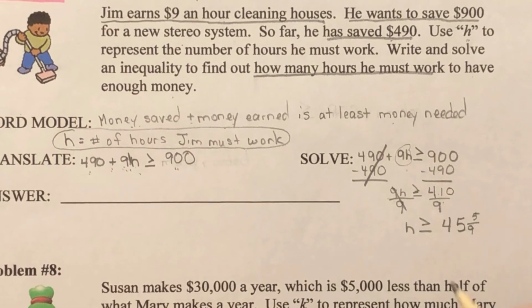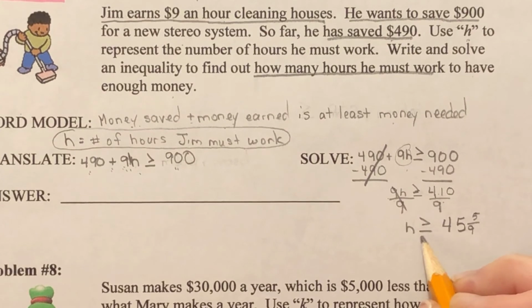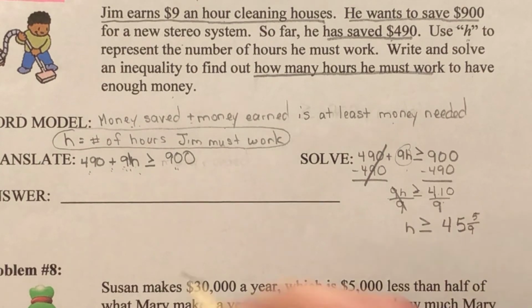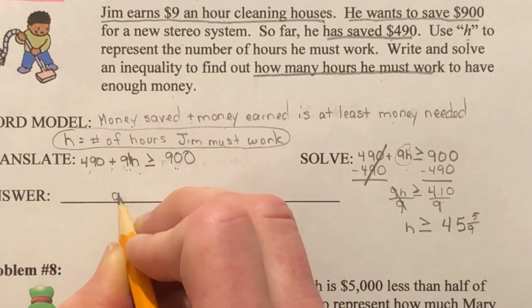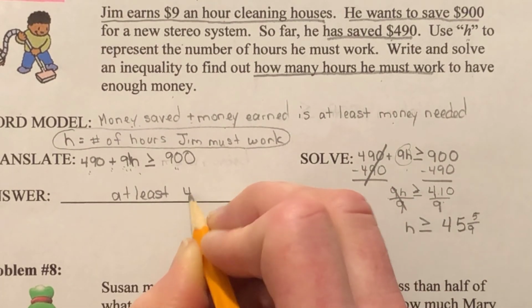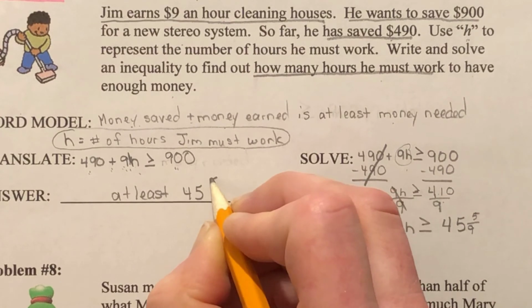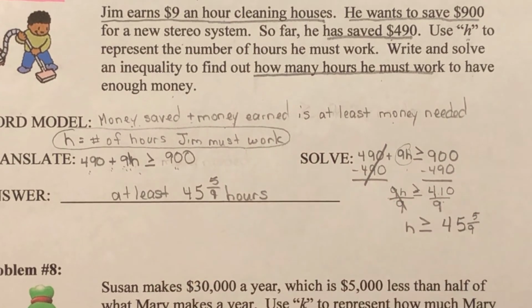I can think about this. All right, so he needs to work at least 45 and 5 ninths of an hour. So how many hours must he work? He must work at least 45 and 5 ninths hours. That's going to be a hard-earned stereo system.